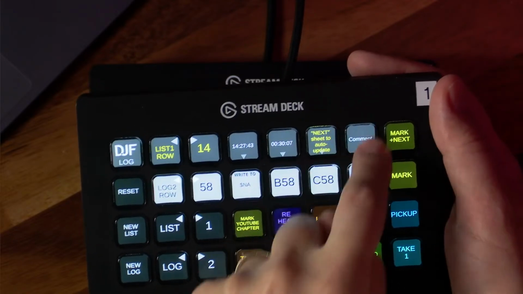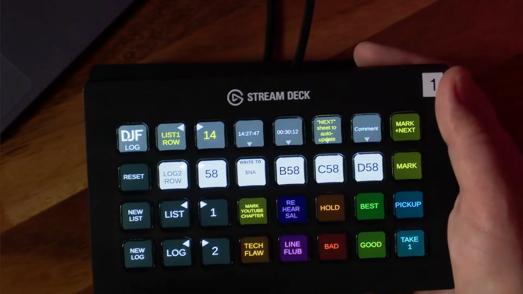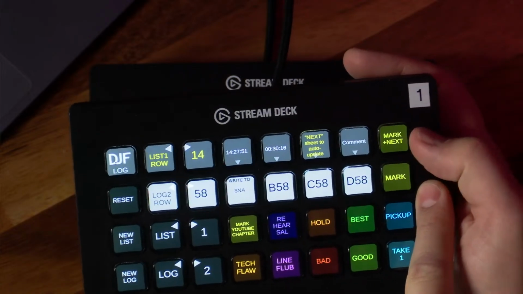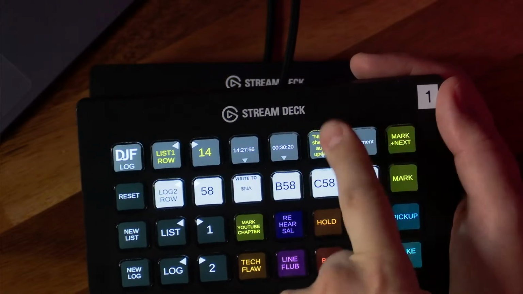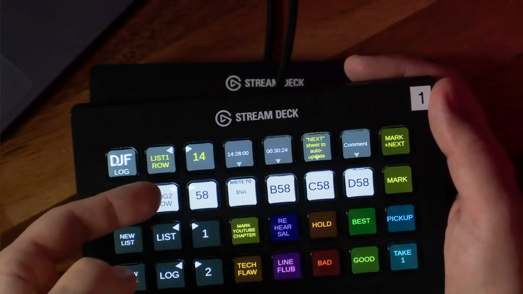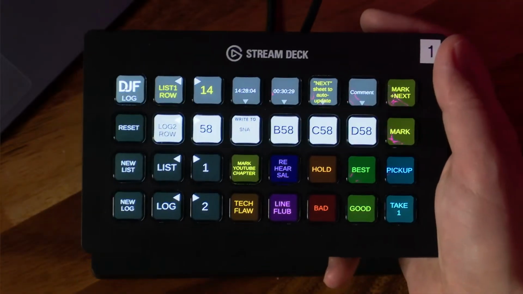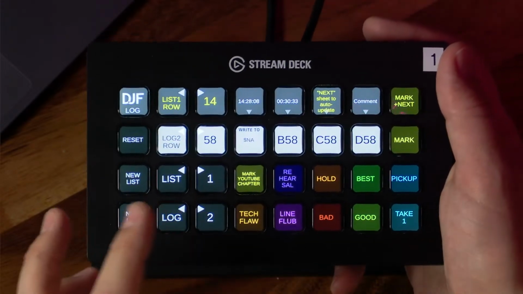And then other comments can go here, like live chat and all that kind of stuff, depending on what you're marking. And then marker next is the button that you would use to insert that data and move on to the next log row and make another mark. So that's one way of running it, more in terms of just logging data.